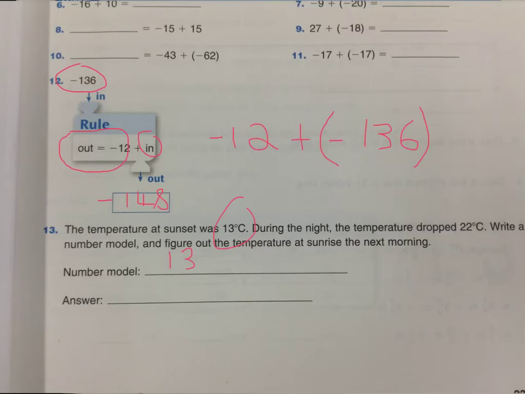So I have 13. And then what happens? Something happens, so we have to add an action of what's going to happen. Oh, the temperature dropped by 22. Drop means to go down. It dropped. So really, it's going down now. It's a negative 22. There's our number sentence, or number model. Now we have 13 positive minus 22 negatives. I'm going to be in the negative for sure because the negative number is much bigger. What's the difference between 13 and 22? 9.